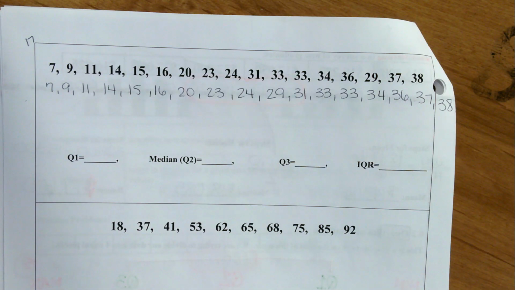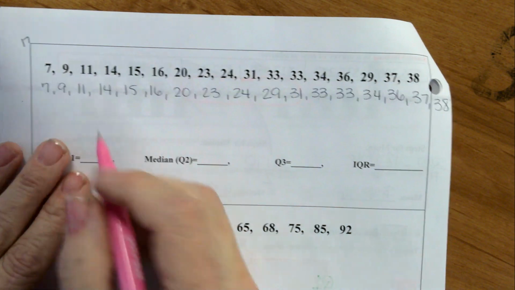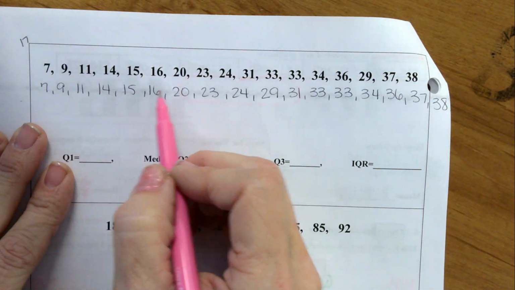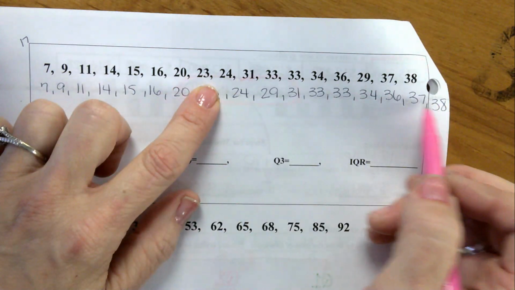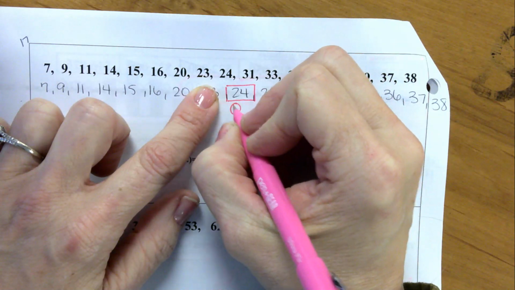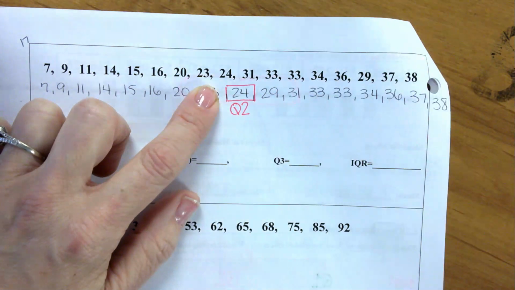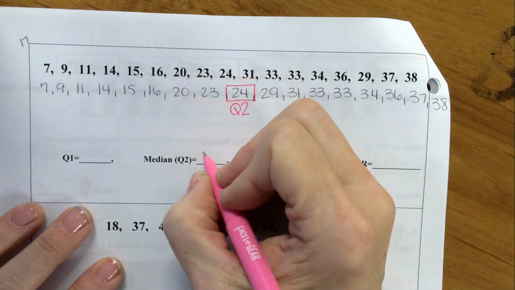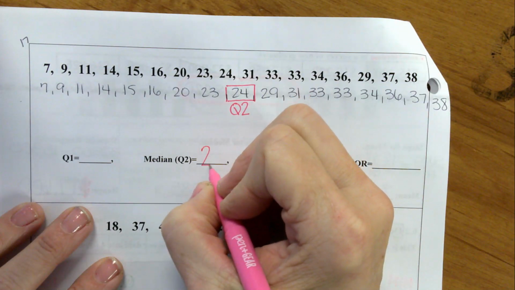If I take away 1, then I have 16. Divided by 2, I get 8. So I need to go past the first 8. 1, 2, 3, 4, 5, 6, 7, 8. And then 8 this way, which means 24 is what Q2 would be. There should be 8 on both sides. So here I'm going to write 24.